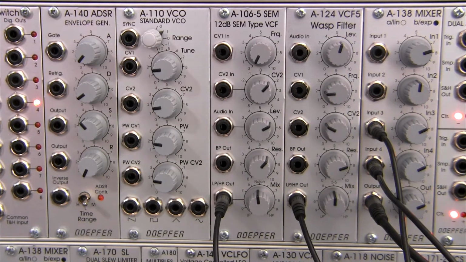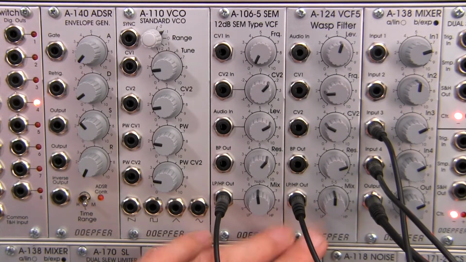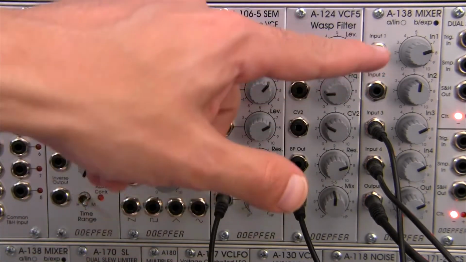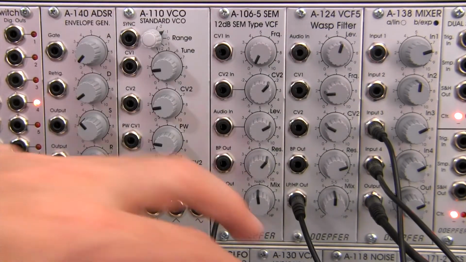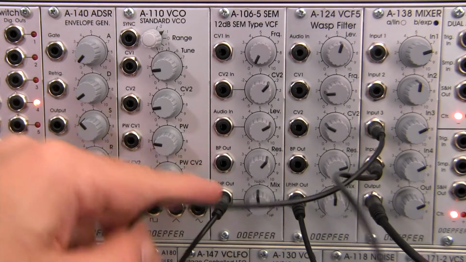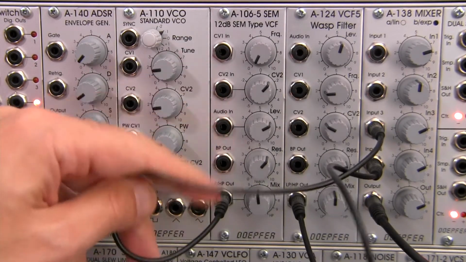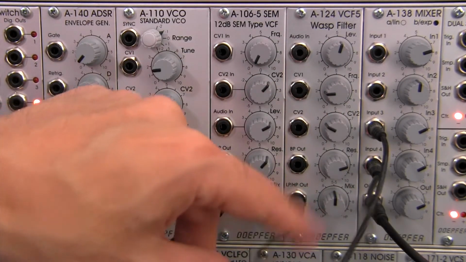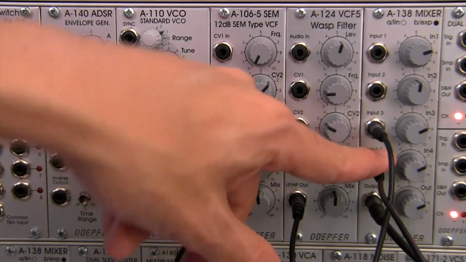So with that out of the way that we've discussed them, now let's go through and hear these things. I have changed the setup of the modules, if you'll observe here. I have both of the outputs from the two filters running into the mixer over here. This one is the SEM type filter, which is input 3. And this one is the output from the Wasp filter over here.